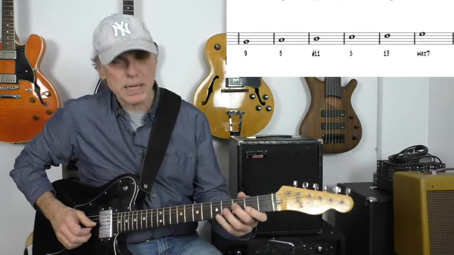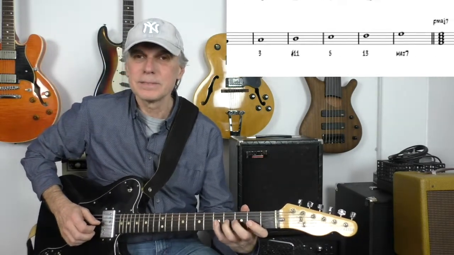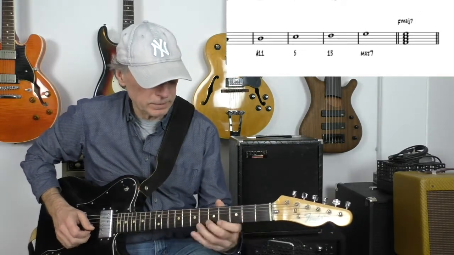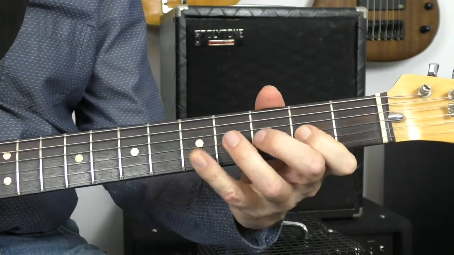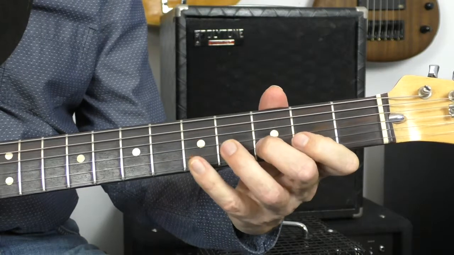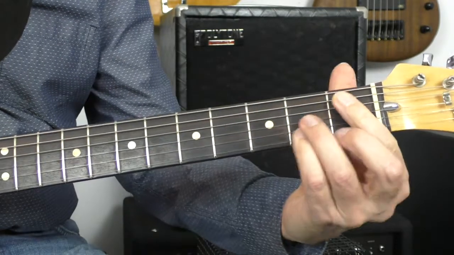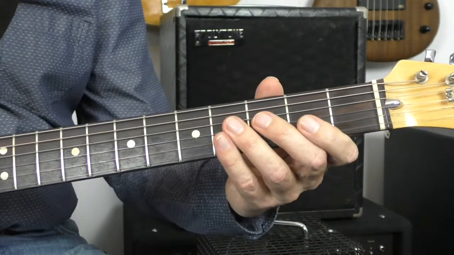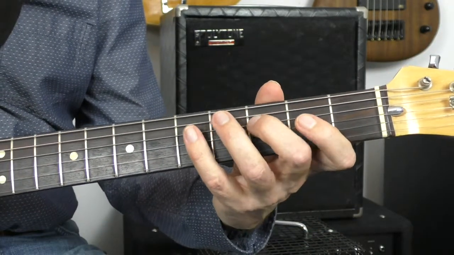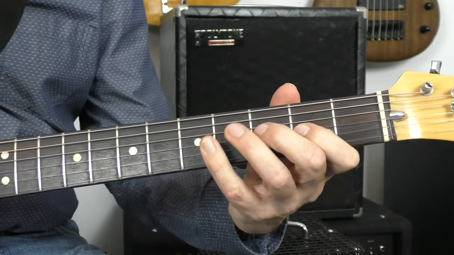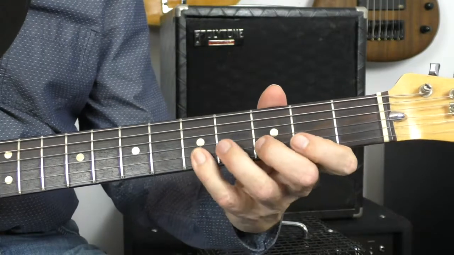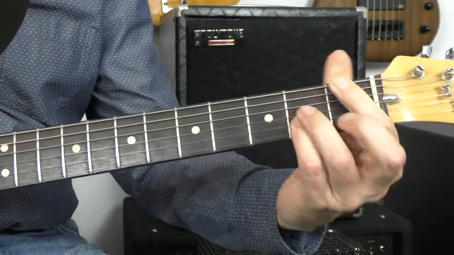And the halftone steps are now between the fourth and fifth note and the seventh and eighth note. F, G, A, B, C, D, E, F. F major 7. Intervals from the root: prime, major second, major third, augmented fourth, perfect fifth, major sixth, major seventh, octave.